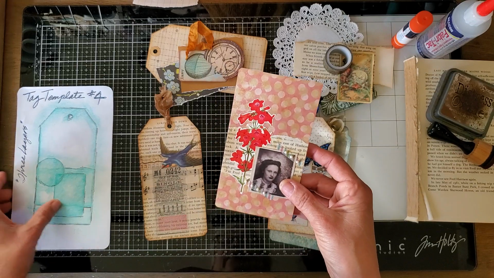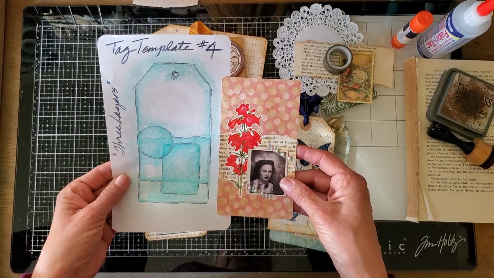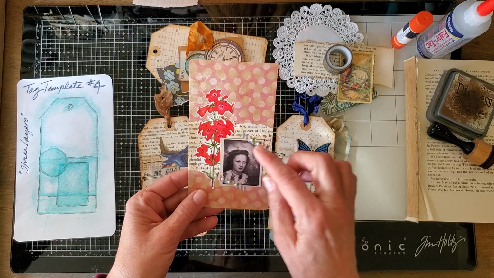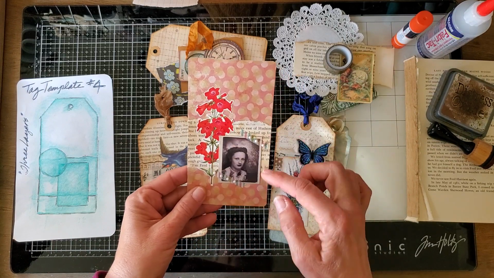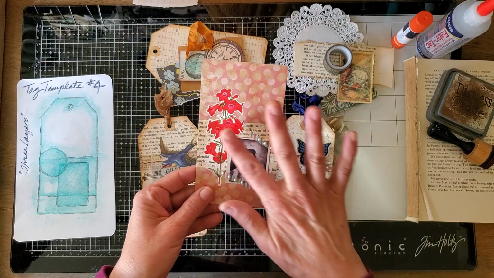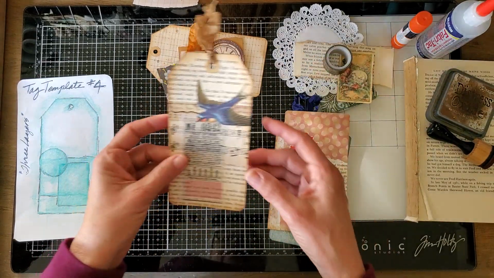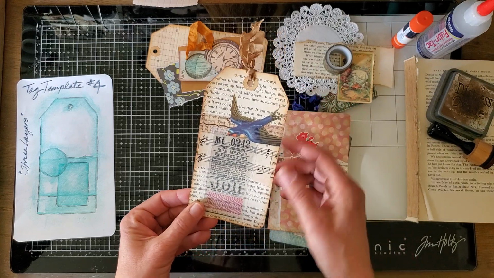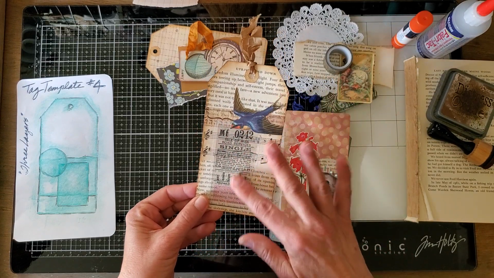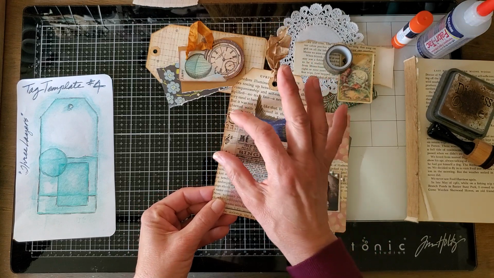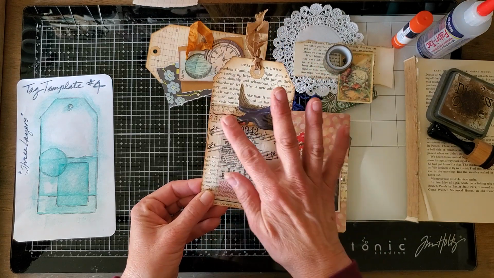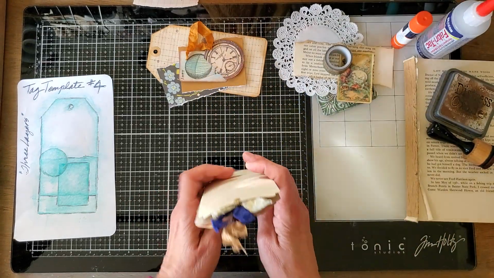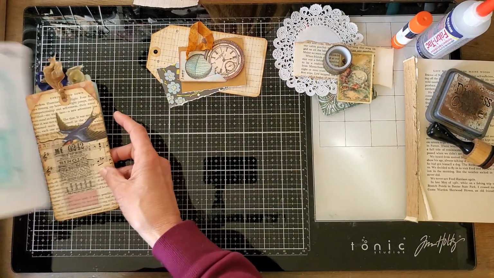It essentially follows the template, but is still different. You can see all the horizontal lines, and then these are curvy. Here's another kind of vintage style, and you've got this horizontal and vertical piece, and then the curvy lines. Okay, so let's make a couple together.